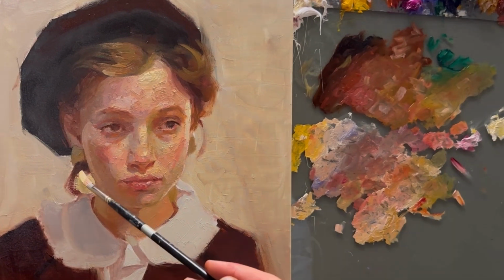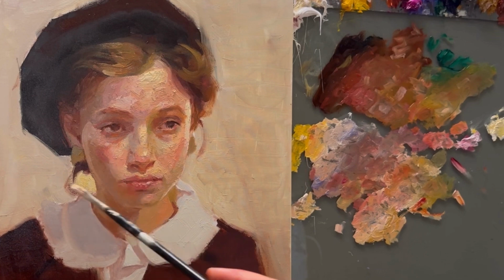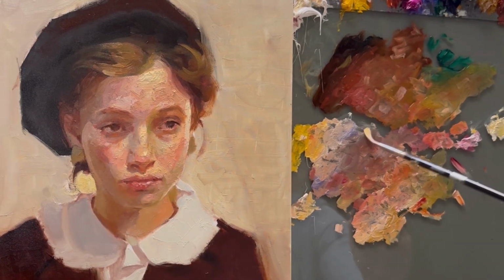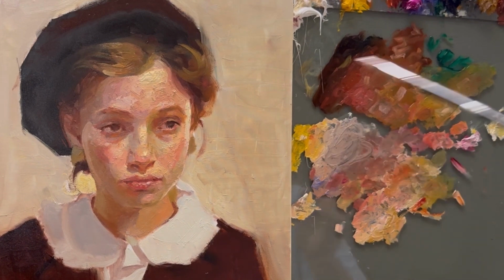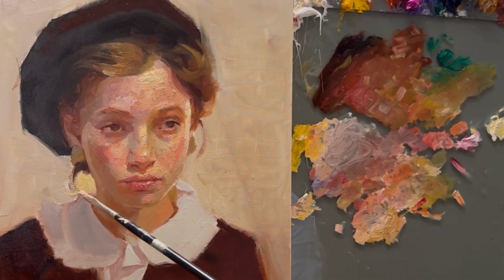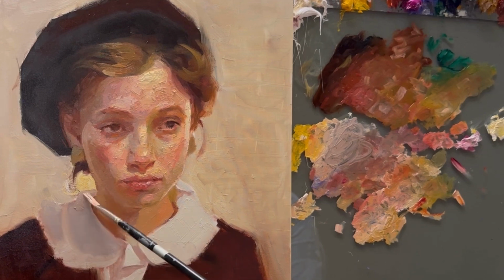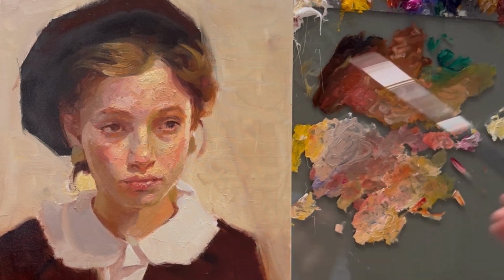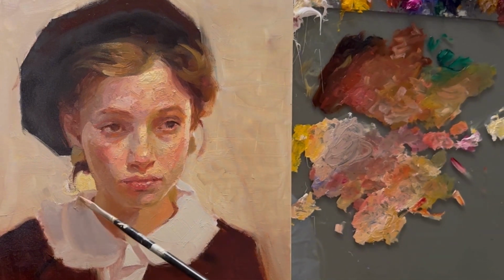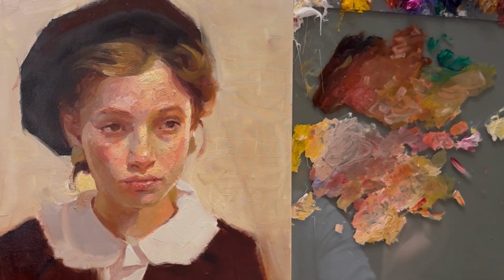Yeah, and the shadow of the shirt against that light feels darker and a little warmer. So I want to put a little bit of green, similar to what I used on the cheek.